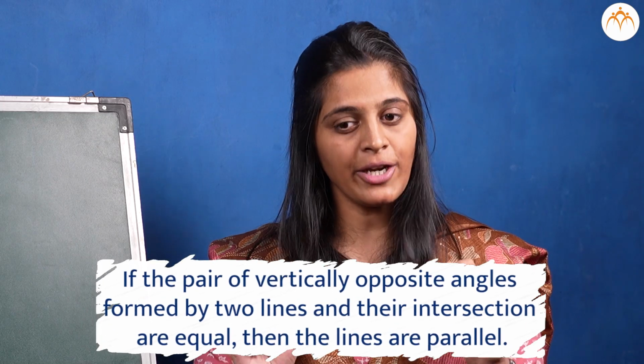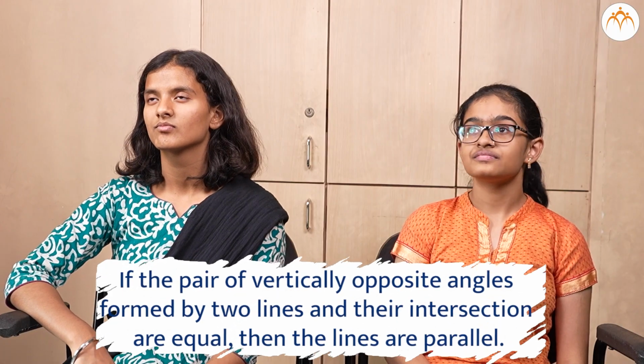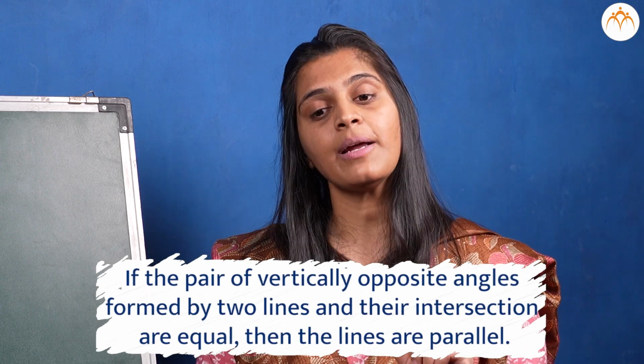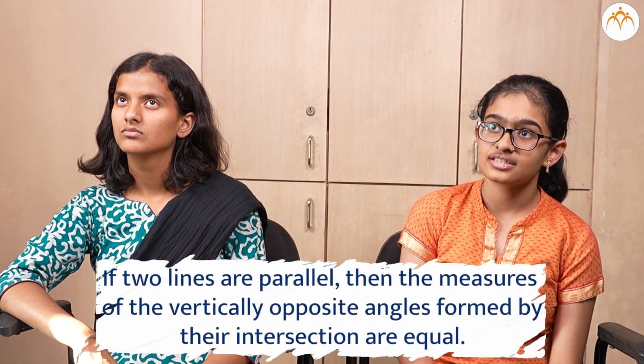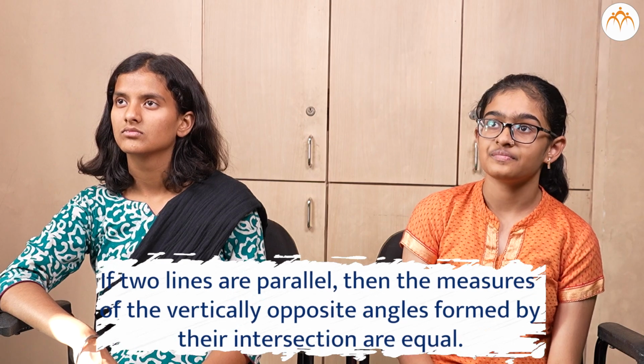Now I will give you some statements. Find their converse and also tell me whether they are true or false. Neha, now it's your turn. If the pair of vertically opposite angles formed by two lines and their intersection are equal, then the lines are parallel. This statement is true. If two lines are parallel, the measures of the vertically opposite angles formed by their intersection are equal. Wow, Neha, you answered correctly. Now Seema, it's your turn.